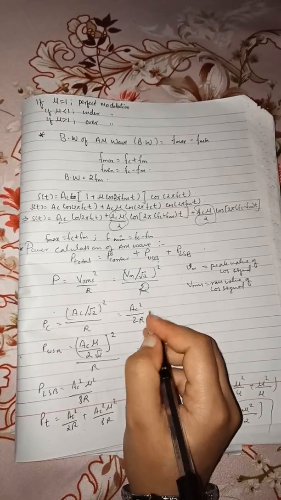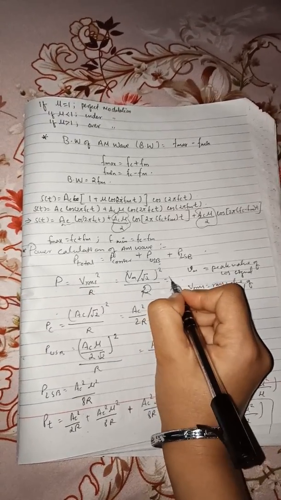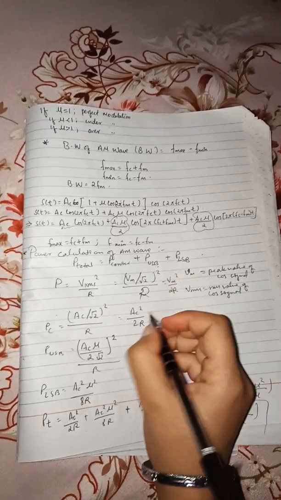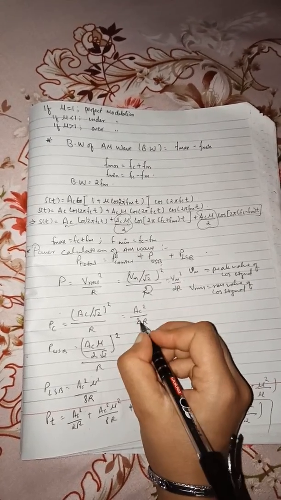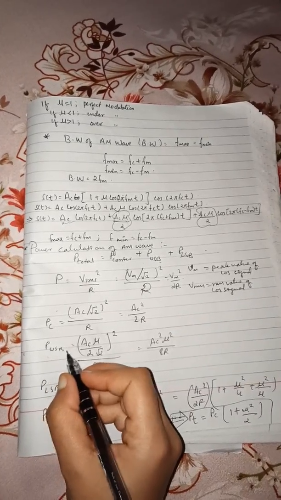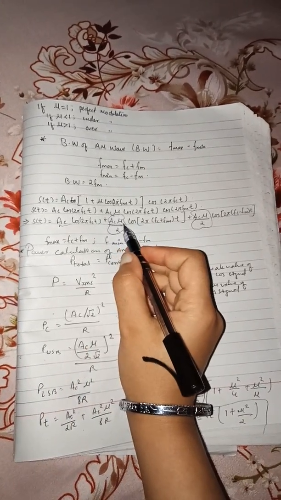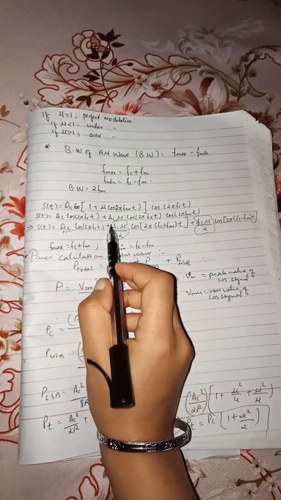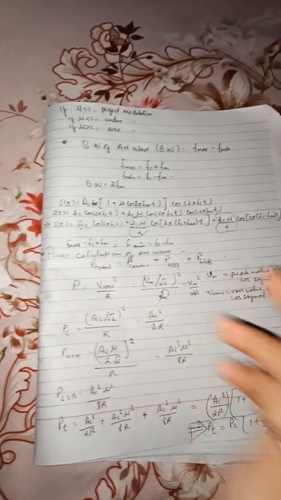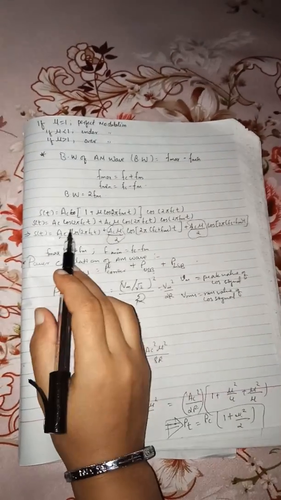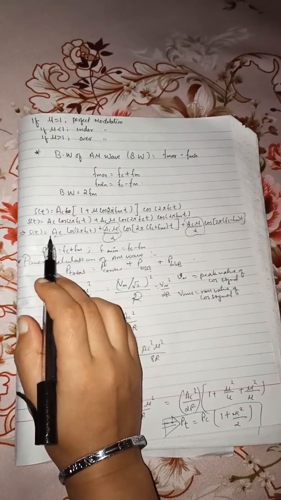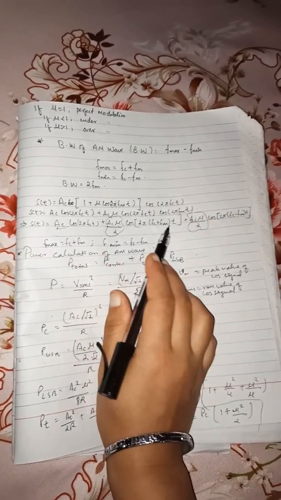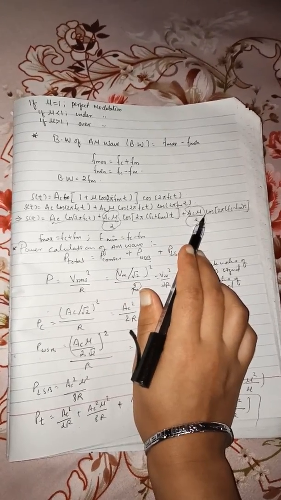That's why it is Vm squared by 2R. So in place of Vm we will put Ac, giving Ac squared by 2R. Likewise for the USB the amplitude will be Ac mu by 2. This is the equation for the carrier signal, this is the equation for the upper sideband signal, and this is for the lower sideband signal.